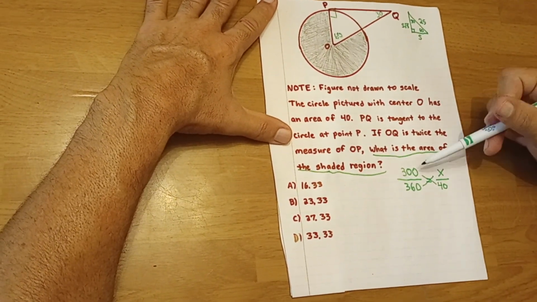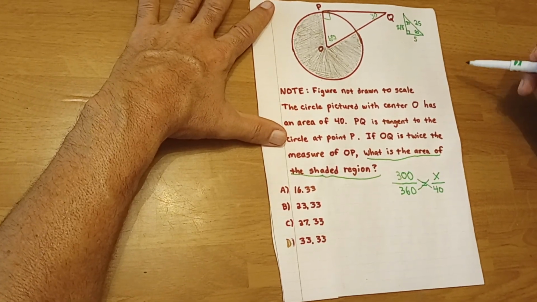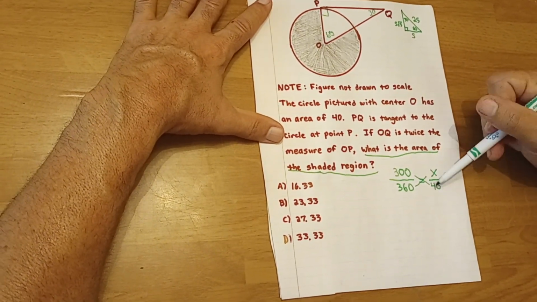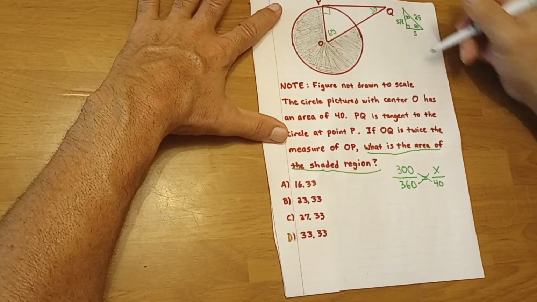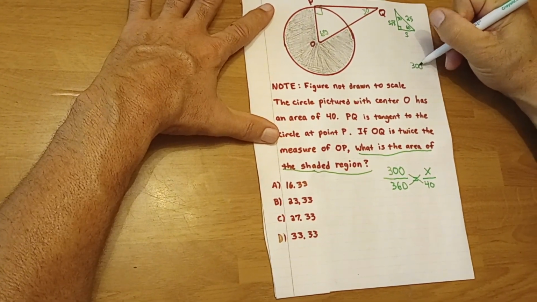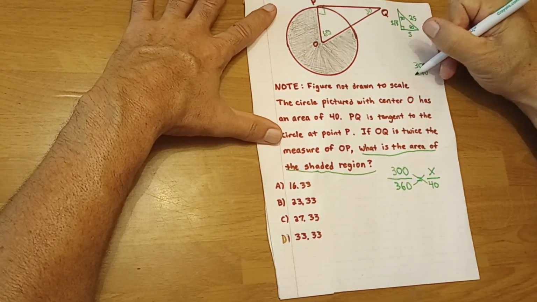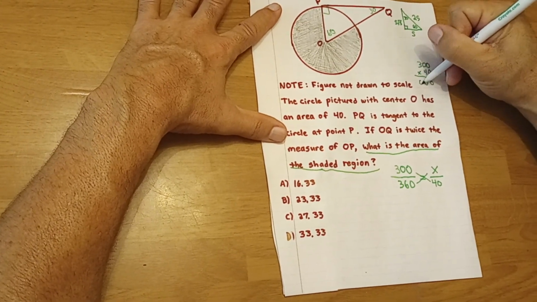So here, 300 times 40 is going to be 12,000, right? We would have 3 zeros with our 12. We can certainly prove that by just doing the multiplication out, if you'd feel more secure doing that, no problem. Okay, here we go. 0, 0, 0.